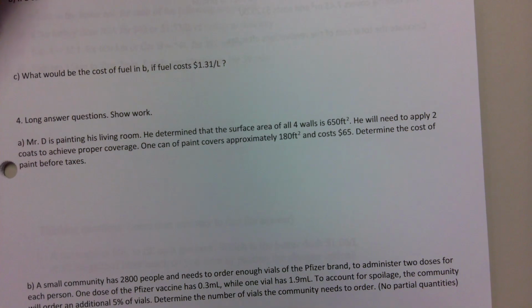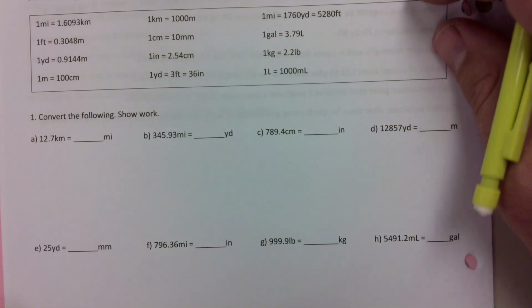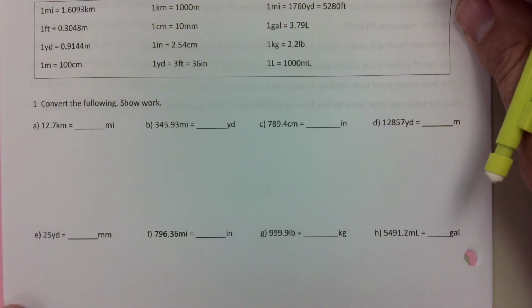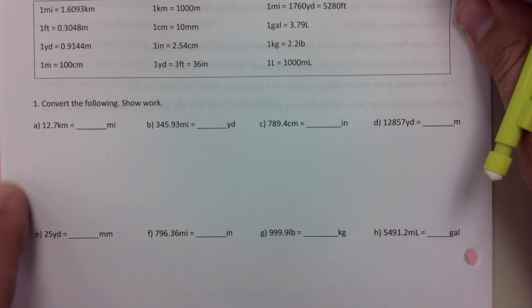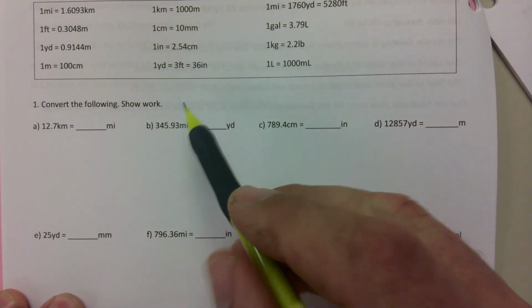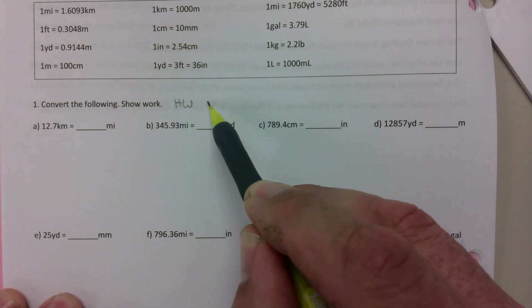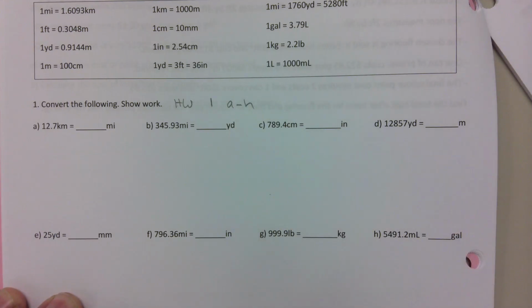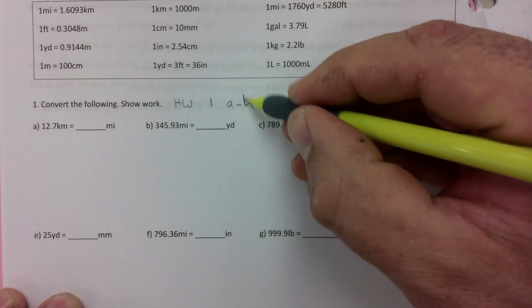Go to page 13, okay? And I'm just going to ask you to do A to H, just these ones here. So homework, question 1, A to H. Looks like an N, right? Make sure it's an H.